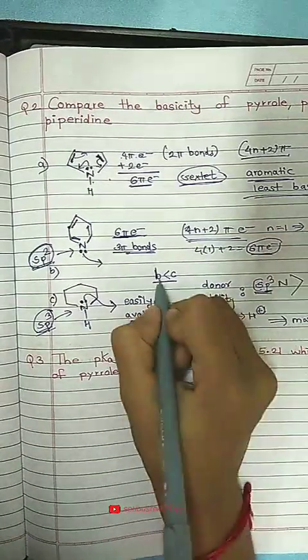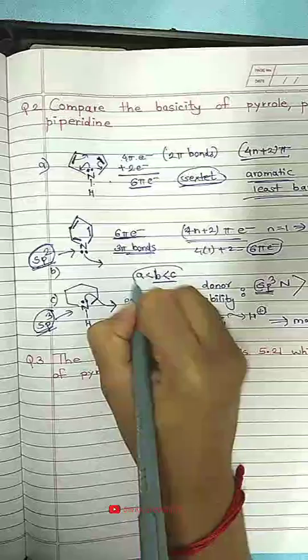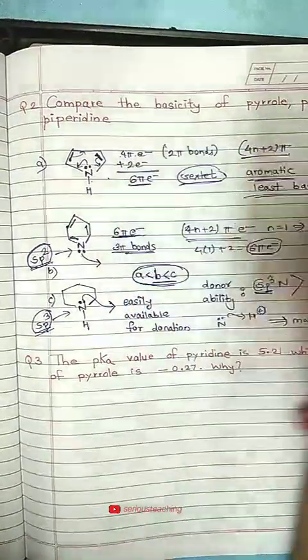So the order is B less than C, but A is the least basic. This is the order of basicity in pyrrole, pyridine, and piperidine.